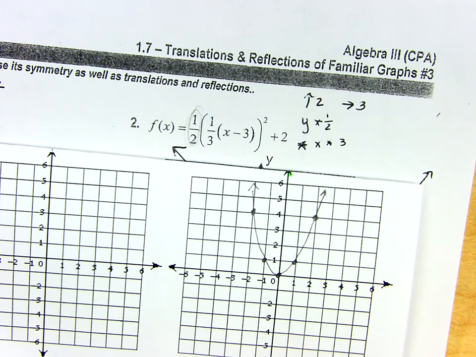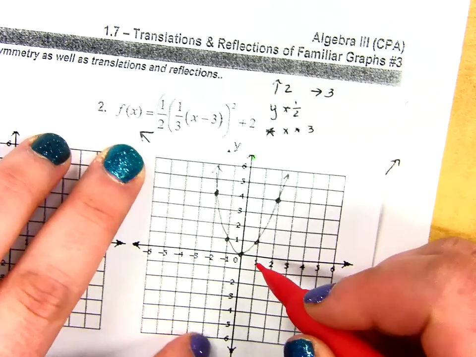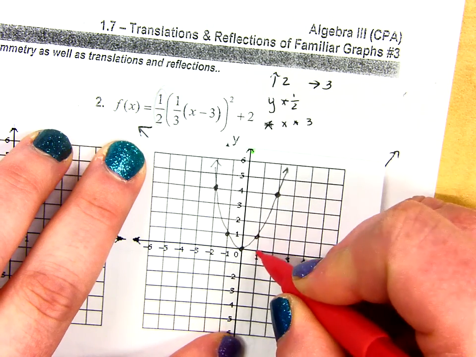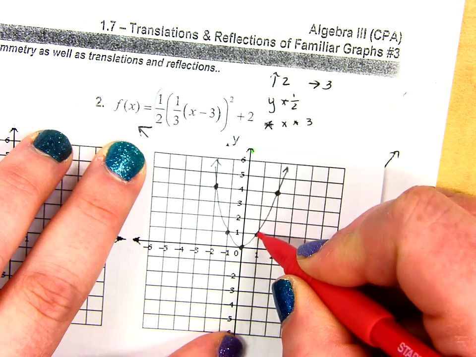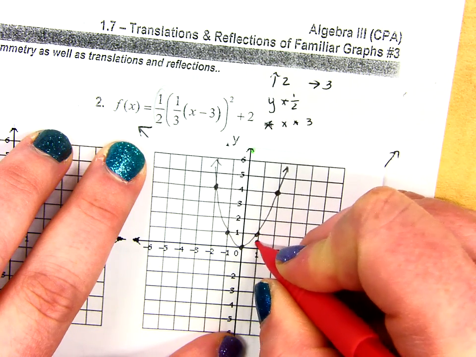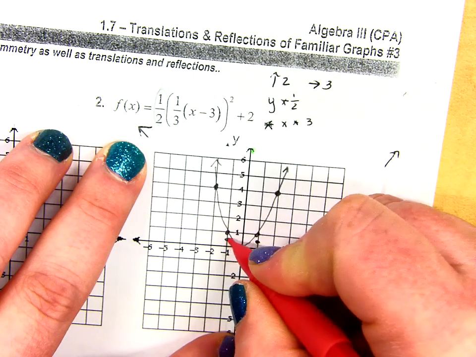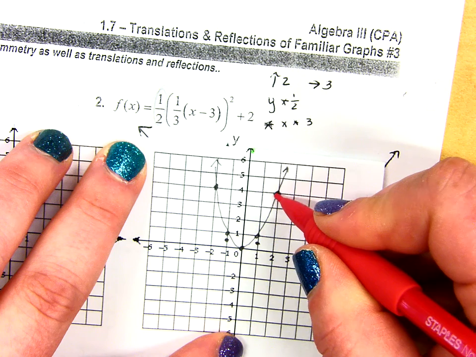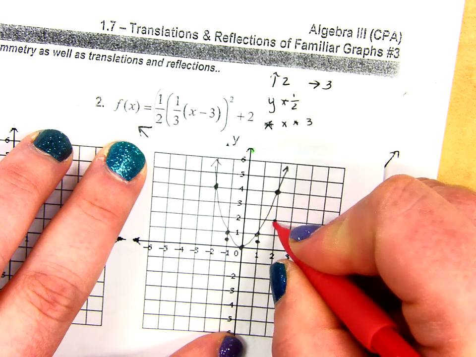So let's go ahead and do that. So 0 times 1/2 is still just 0, so I'm just going to stay there. But this y value is 1 times 1/2, which is now 1/2. Same thing happens over here. This y value was 4, but now it's 2.